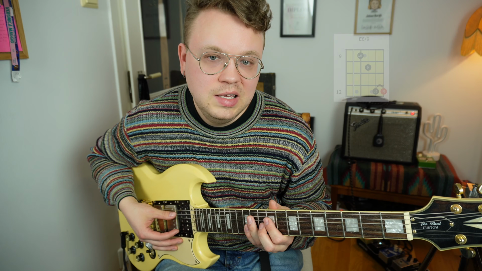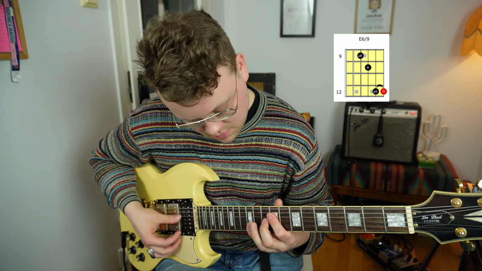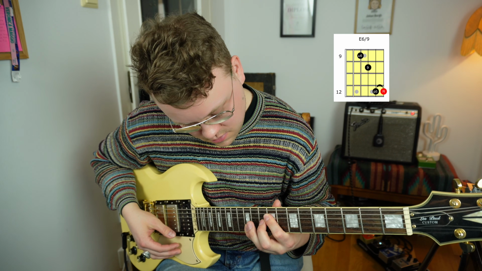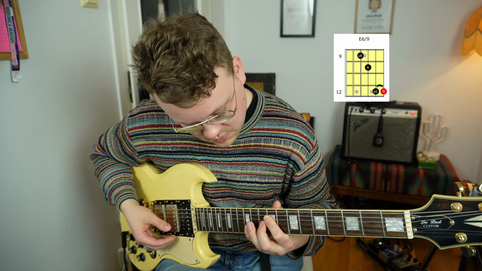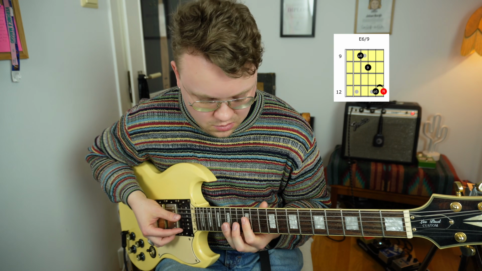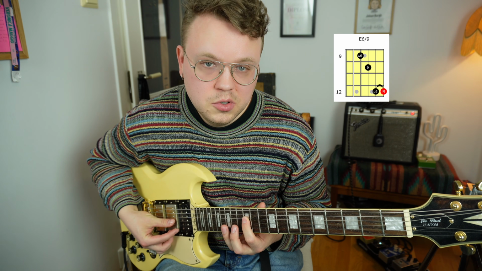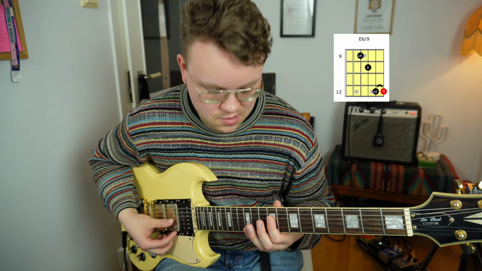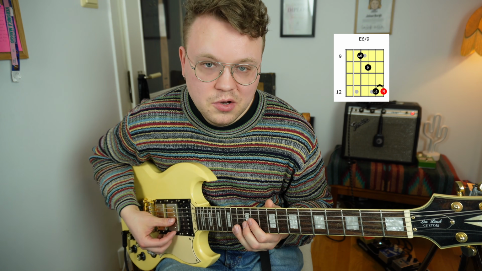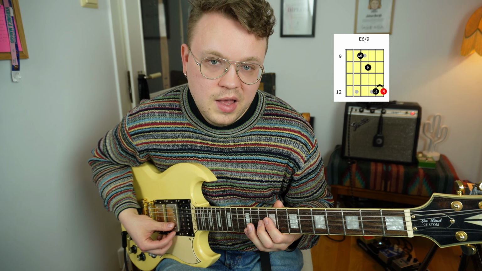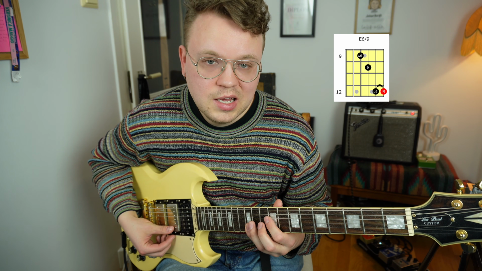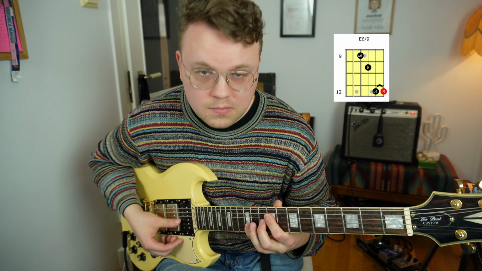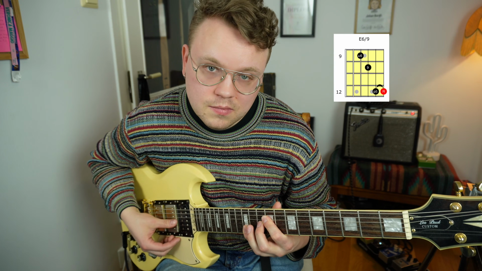And here's a cool E6 9 chord. And here I chose to go down this root string to find the 6th right here. And I lowered my major third to a 9, and then I have the 5th and the root. So we get this voicing.